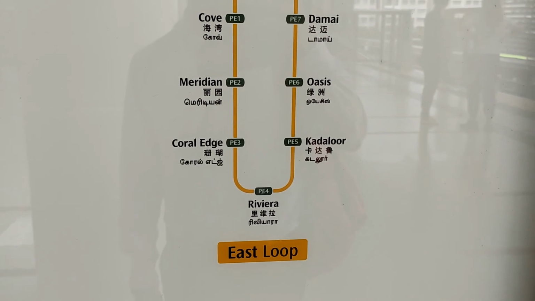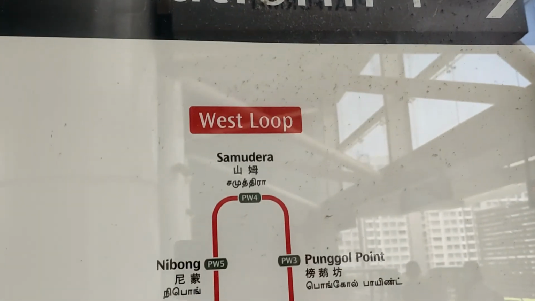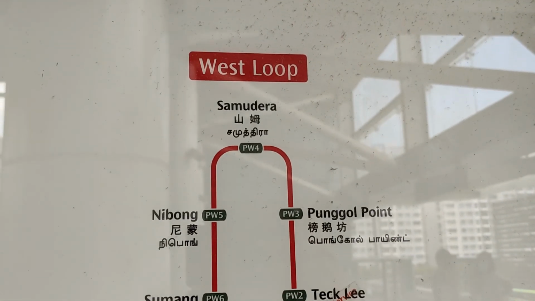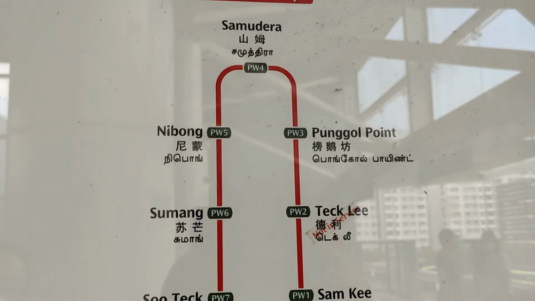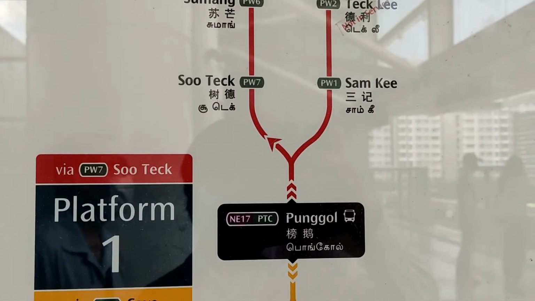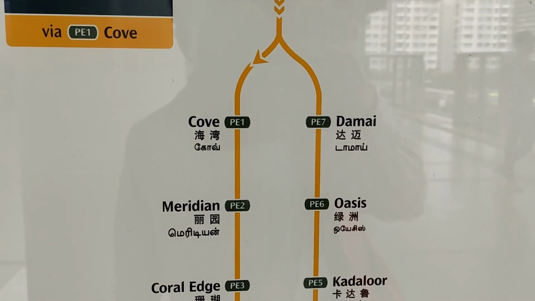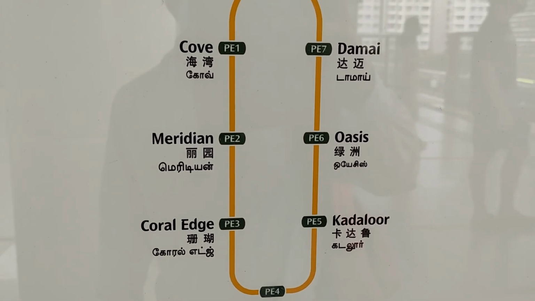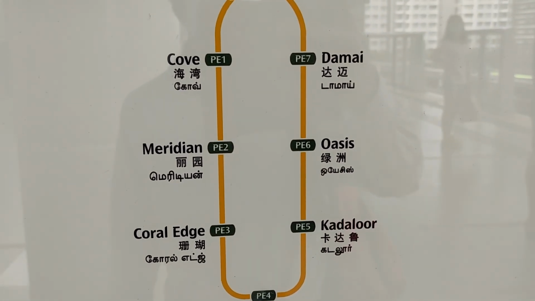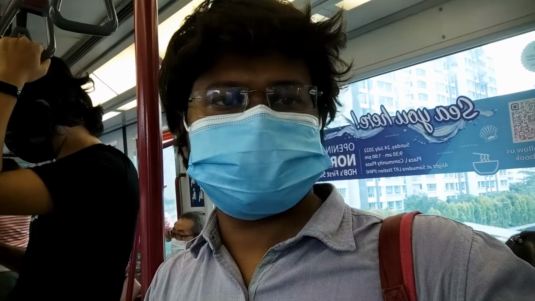So this is like a loop over here. Suppose you want to travel to all these areas: Samudra, Punggol Point, Tekli, Samki, Sutak, Sumang, Nibong. The other line is the yellow line from Punggol to Damai, Oasis, Kadaloor, Rivera, Coralage, Meridian, Cove. So there are totally 2 loops over here. One is the red one and the other one is the yellow one. So please check which loop you want to travel.